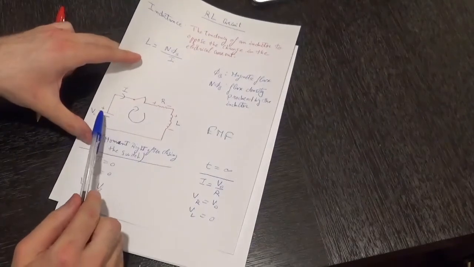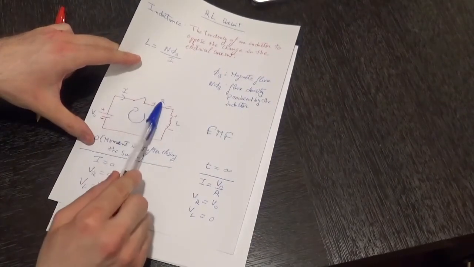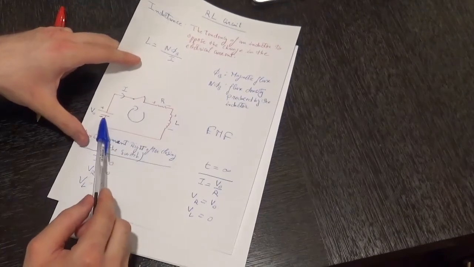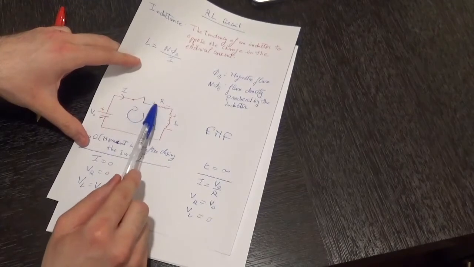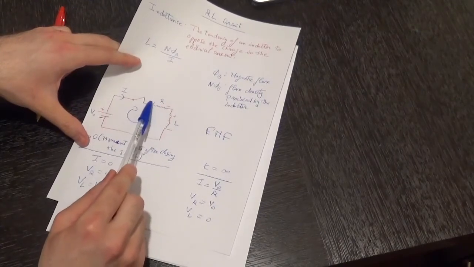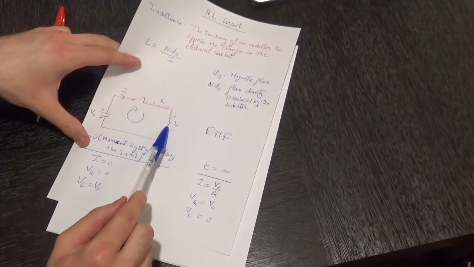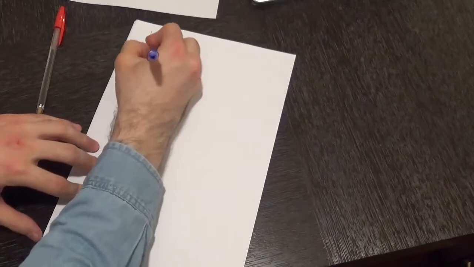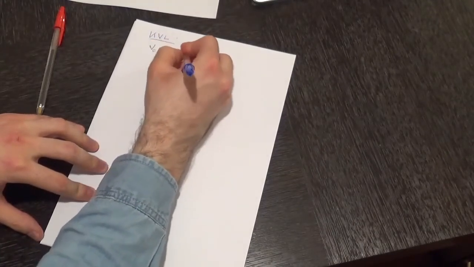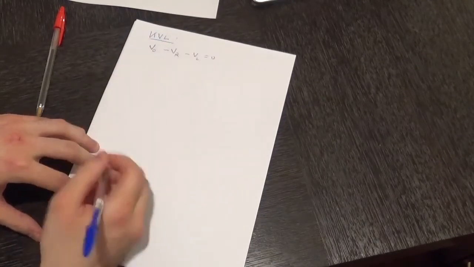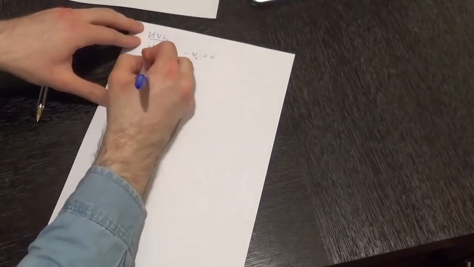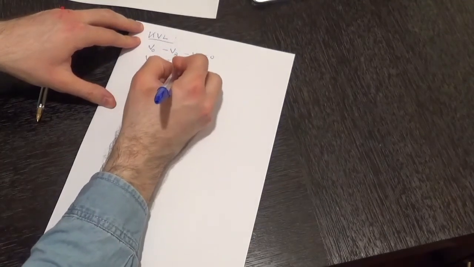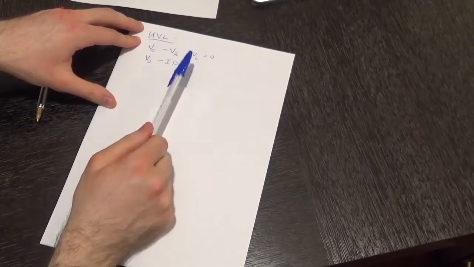So we are starting at the battery, moving to the resistor, moving to the inductor. So we have a plus V0, we are moving from negative to positive, minus VR, we are moving from positive to negative, and minus VL, we are also moving from positive to negative. So we have V0 minus VR minus VL equal to 0. However, VR is given by Ohm's law as I times R. So we have V0 minus I times R minus VL. What would be VL in that case?